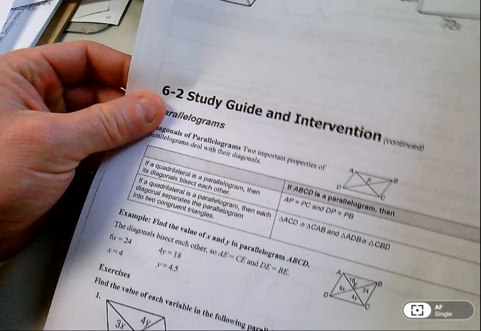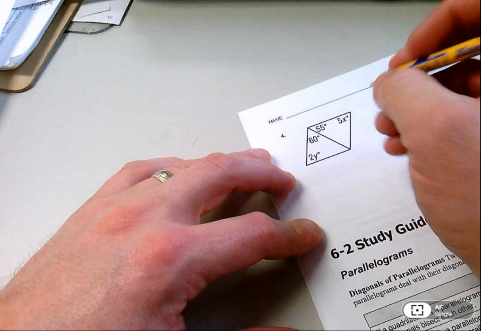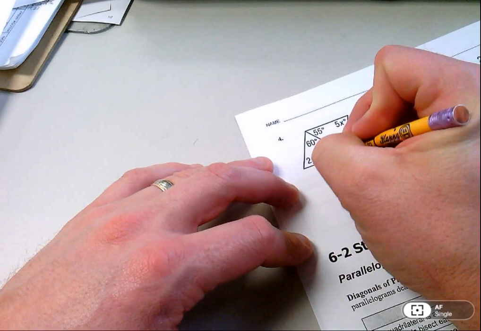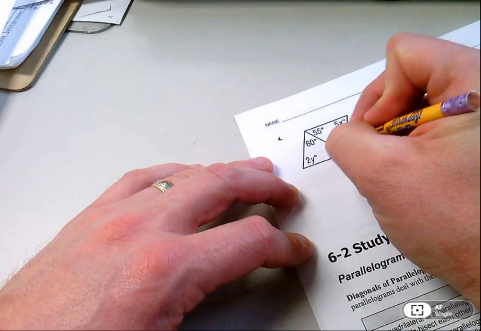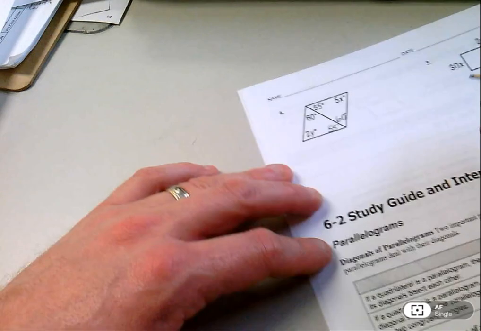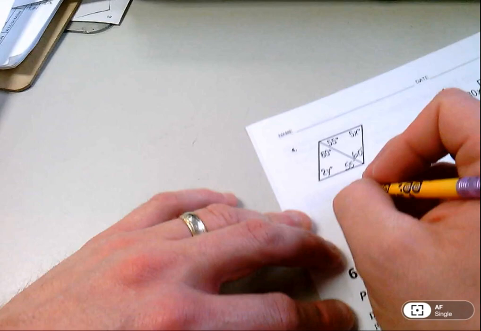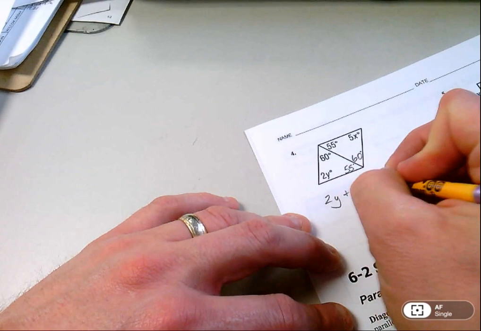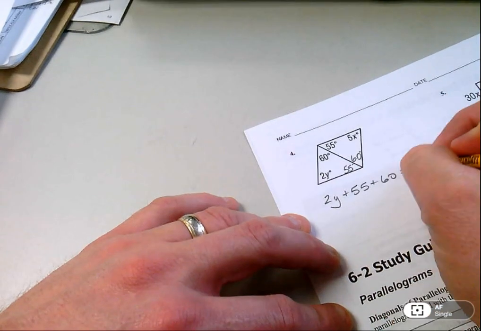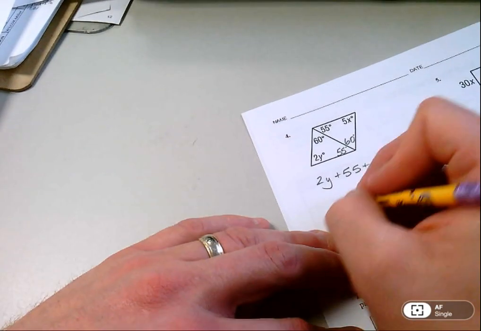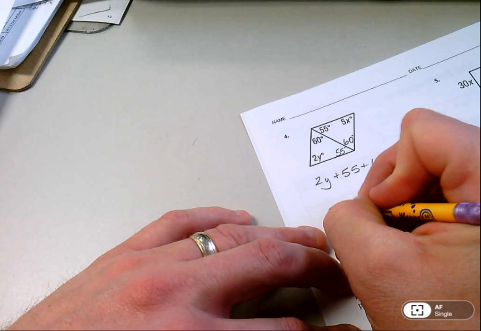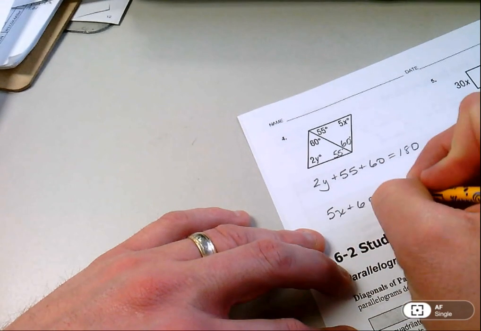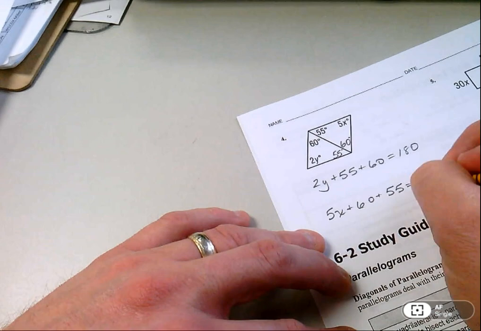For numbers 4 and 5, we know that the alternate interior angles are congruent, so this is going to be 55 and this is going to be 60. And so you could have set up your equations, because both these are triangles, 2y plus 55 plus 60 equals 180. Same thing with the other one, 5x plus 60 plus 55 is equal to 180. Okay.